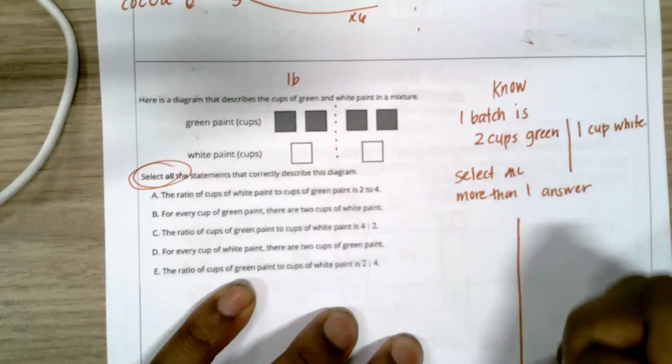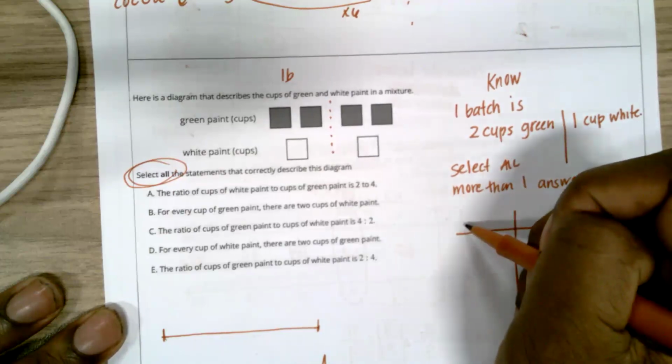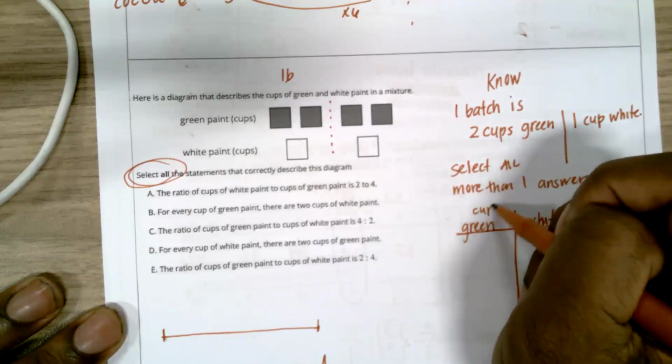Let's do a table. I love doing tables, and I'll do a double number line too, just so that you can see it in 2 different ways. The table says we're representing green and white, both in cups, units matter.